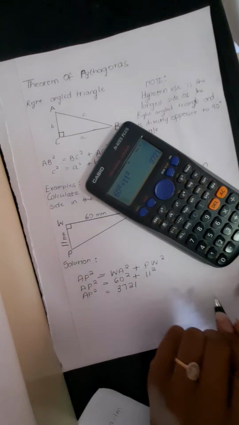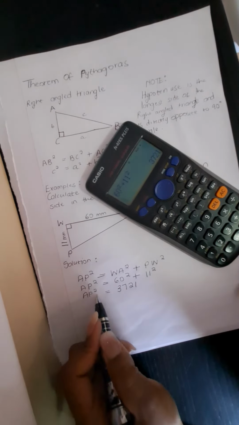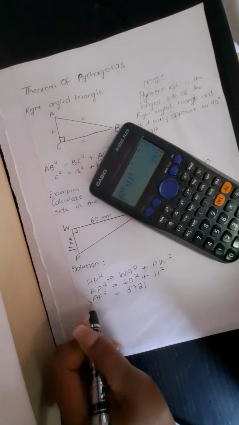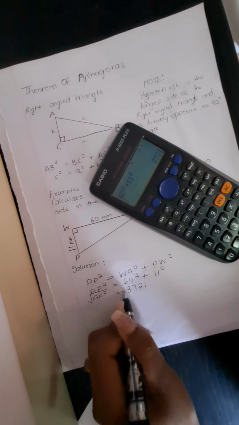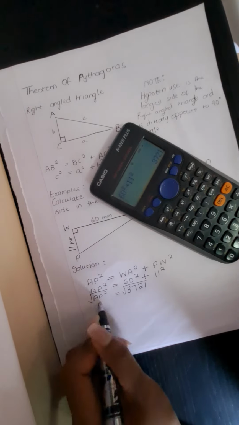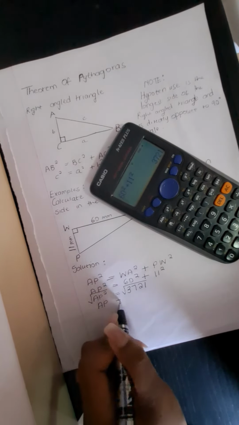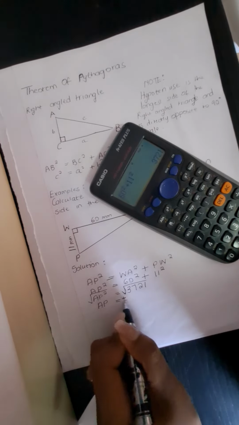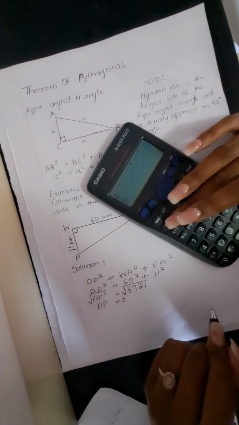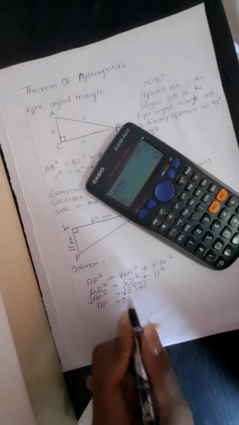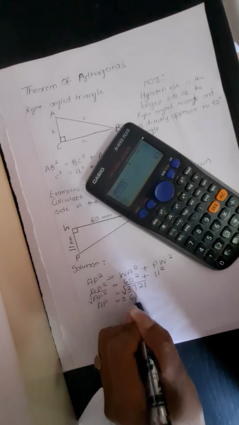Remember, you are calculating side AP. You need to get rid of the squared. You introduce your square root to get rid of your square. What you do on your left, you also do on your right. Then you have AP equals, since you have the square root, you must have plus or minus, and then the square root of 3,721 is equal to 61.